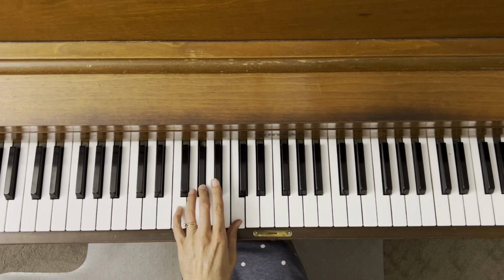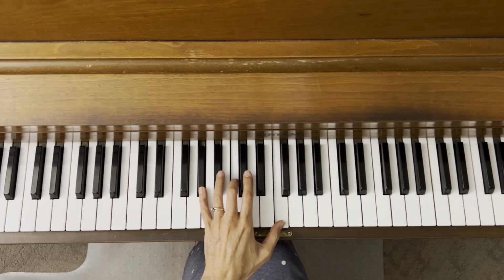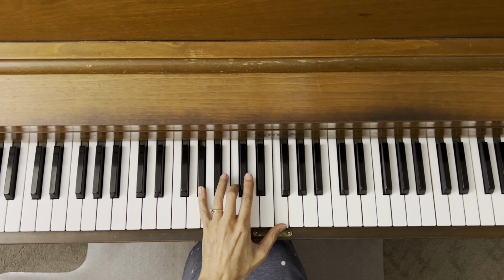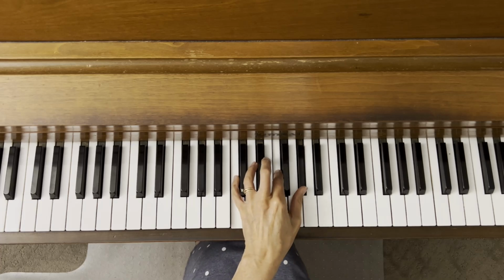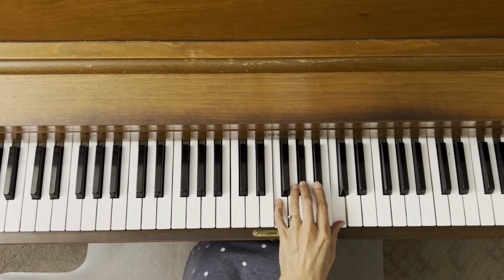Now, if we move our F on top, so again, root position, because F is the root. It's always the root, no matter what inversion you're in. If we take the F and move it to the top, this would be our first inversion chord. So it's still the same notes, just a slightly different order. And here would be our second inversion if we take the A flat to the top. So again, same notes, just in a different order. And then look at this. If we take the C up an octave, we're back to root position.